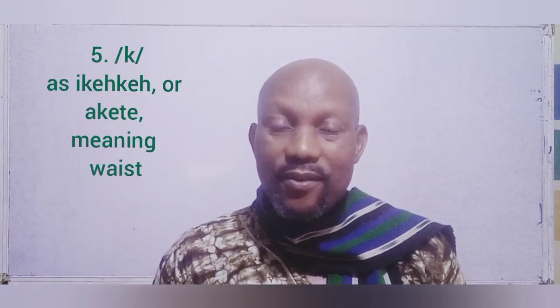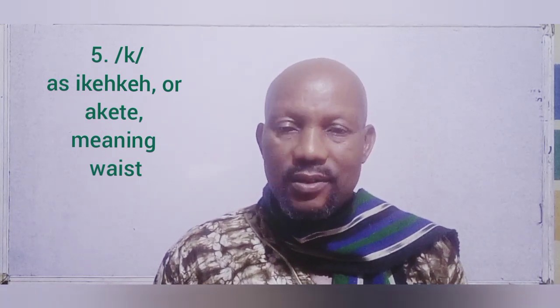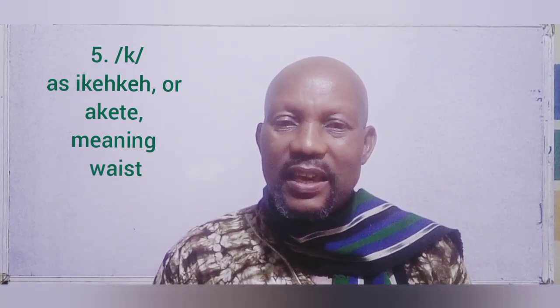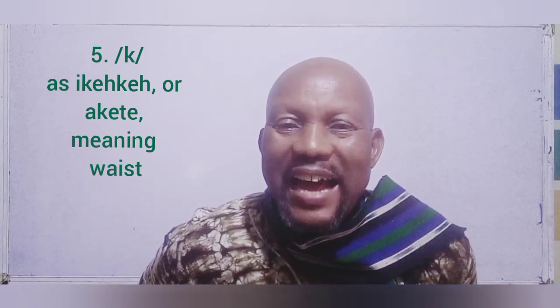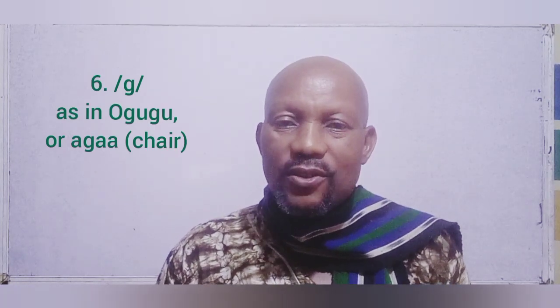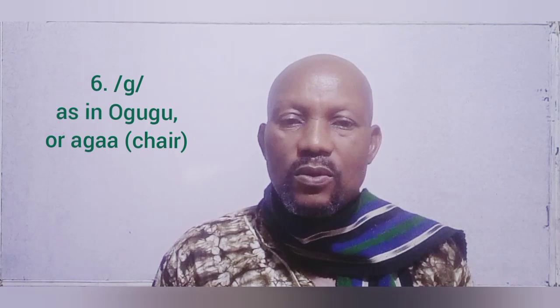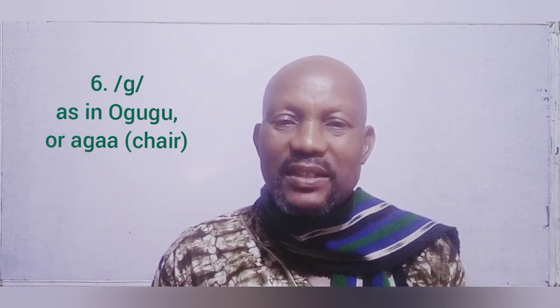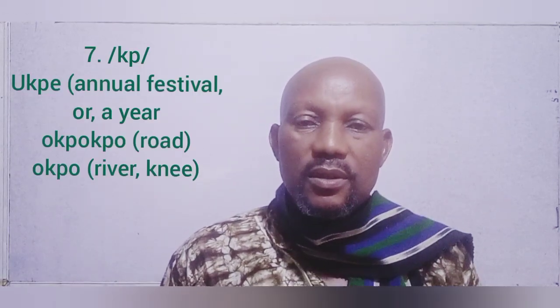Moving on, we have the sound k, for letter K, as in ikeke. Ikeke means waist, or akete. Some call it akete or ikeke. And then the stronger form of k is g, as in ugugu. Ugugu, the name of one of our towns or villages. Aga, che. The next one, KP.